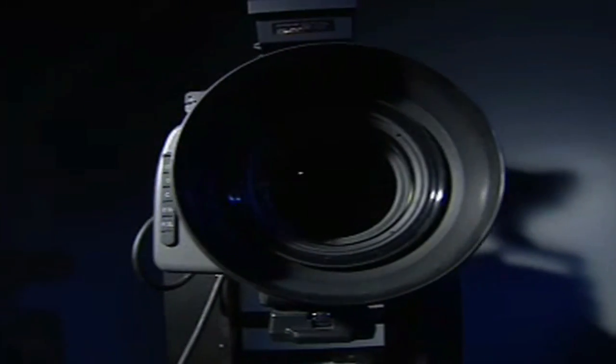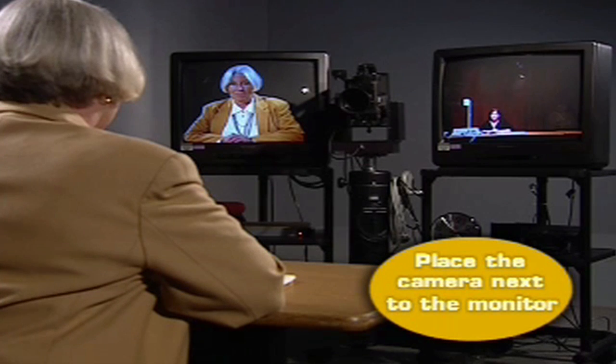Most people are used to looking at the person they are talking to. Place the camera next to the monitor so when you talk to the other person, it seems as if you are looking at them.